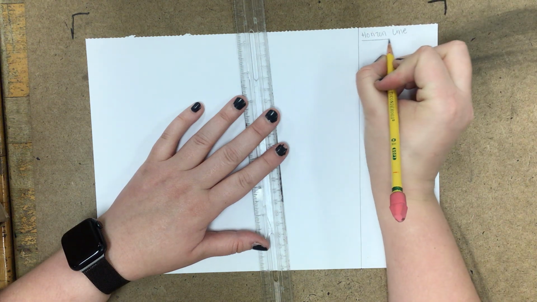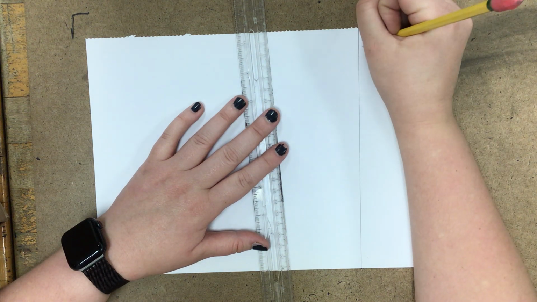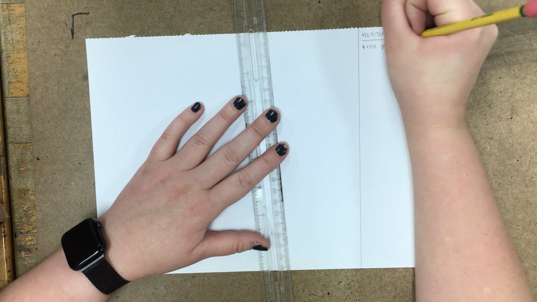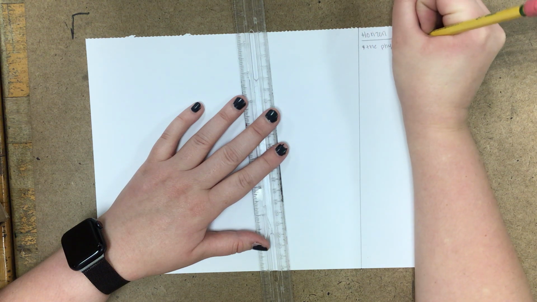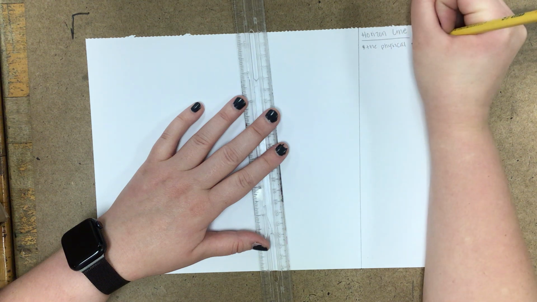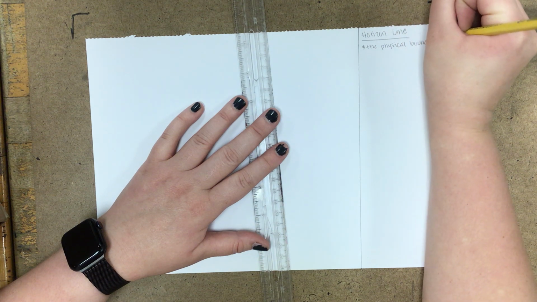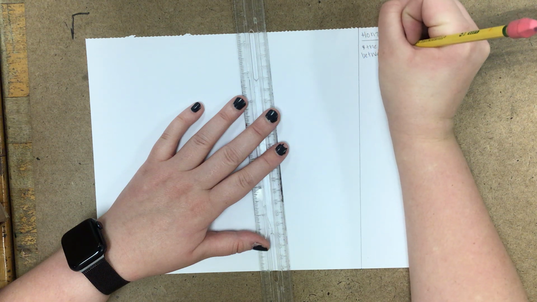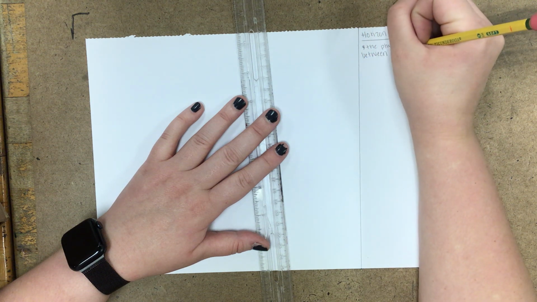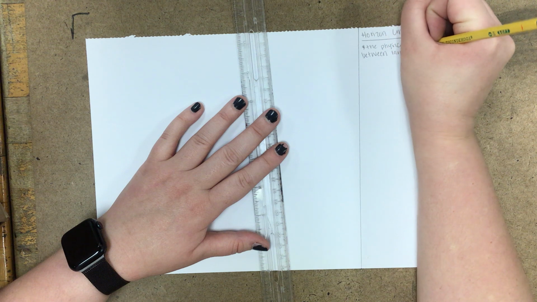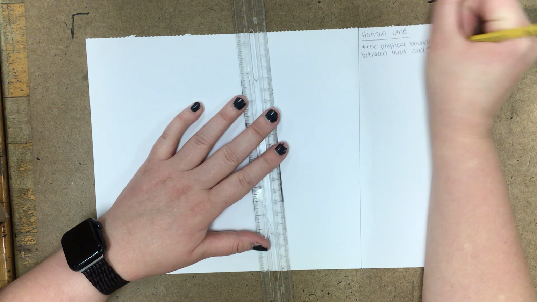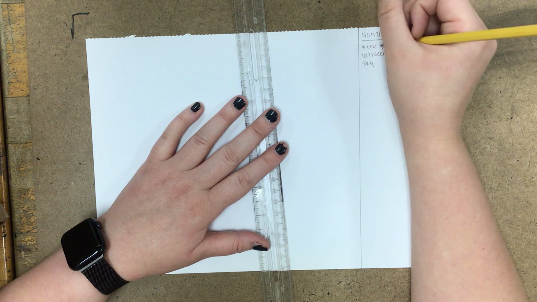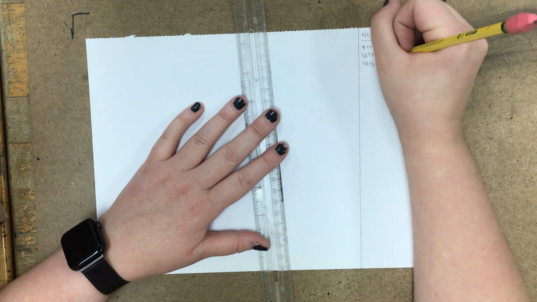So take a minute to think about what you think horizon line means. Where have you heard the word horizon before? What comes to mind when you think of horizon? And then what do you think horizon line in a painting or drawing might be?